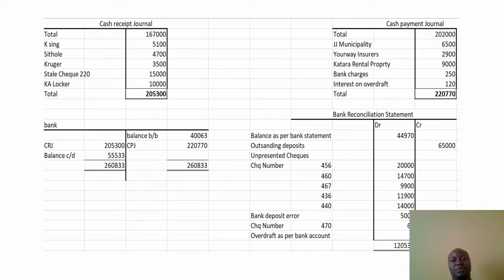You put all these amounts in your bank reconciliation statement on the debit side, because these are payments, and we say when you pay, the bank actually debits your account. And then there was an error, a deposit that was made to the owner's personal account, but the bank actually posted it on the business account. So you need to cancel it. So it was deposited into the wrong account, which is our business account, on the credit side. To cancel it, you need to put it on the debit side, isn't it?